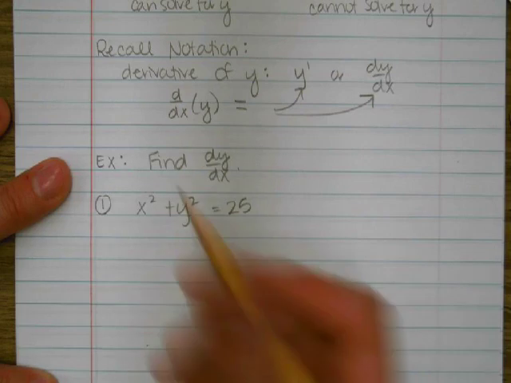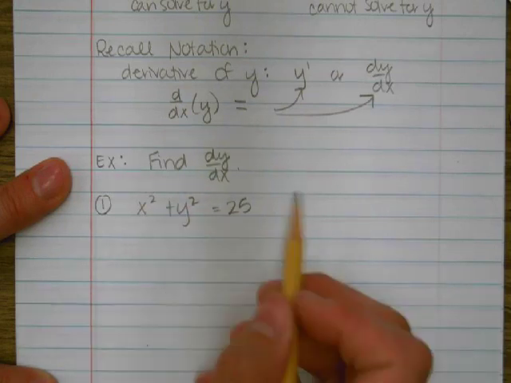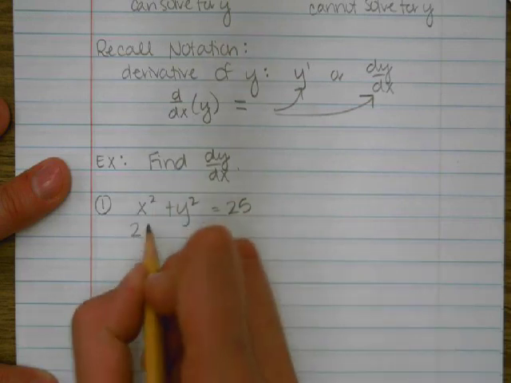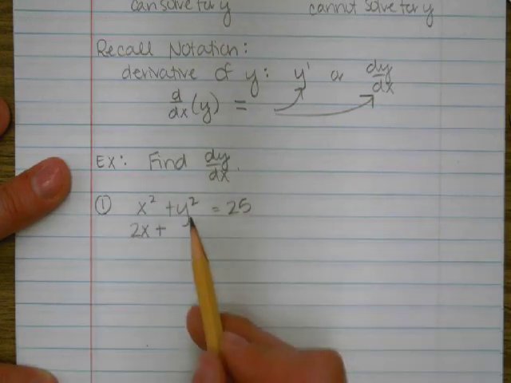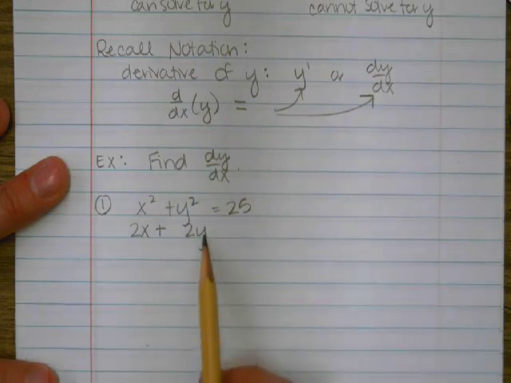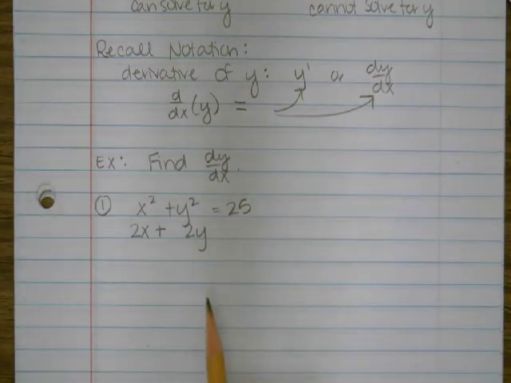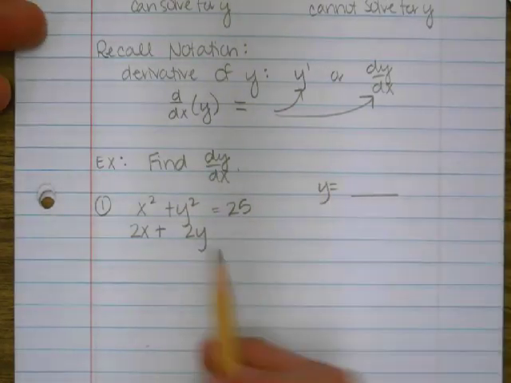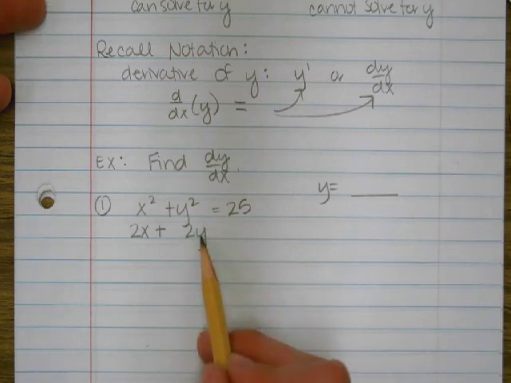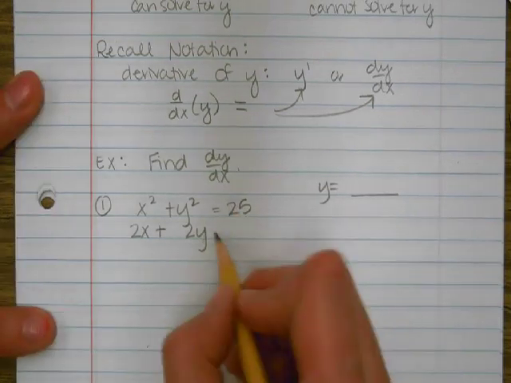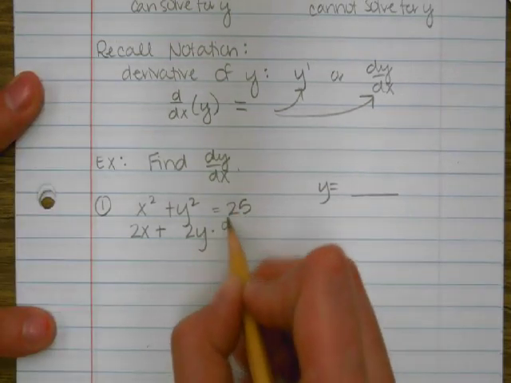The way that this works is we're going to take the derivative of all the pieces involved. So the derivative of x squared is 2x. The derivative of y squared is 2y. And since y is some function, y is not just a letter on its own. We usually have y equals something. Since y is some function, I don't know what the derivative of y is. It probably has things involved. So I have to multiply this by the derivative of y.